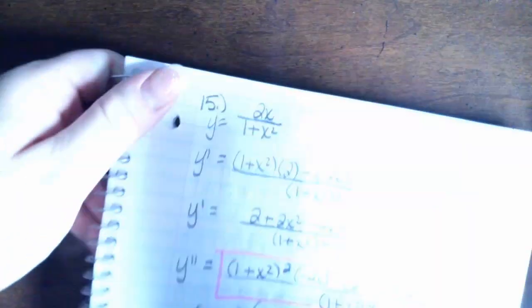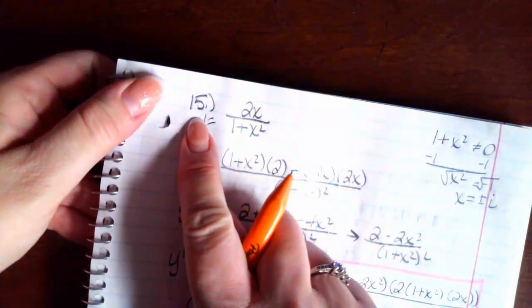Alright, the next one that we're doing is number 18. I think I had the last one labeled as 15. I did. It's not, it's 17. Anyway, here we go.